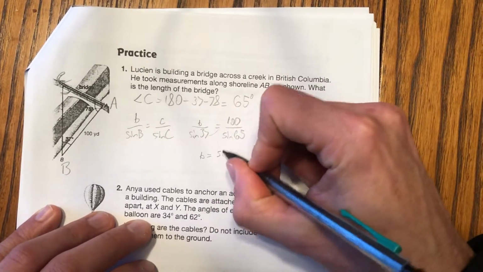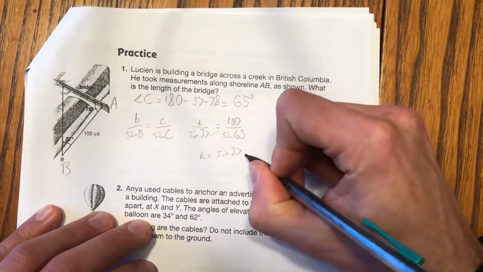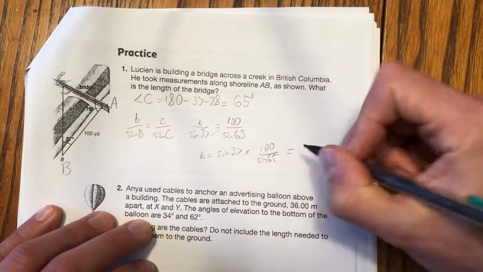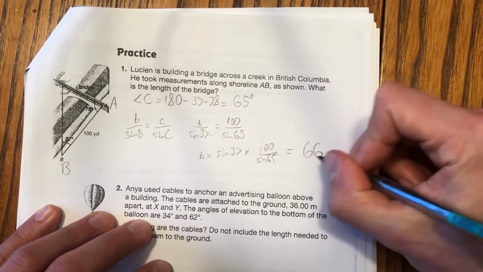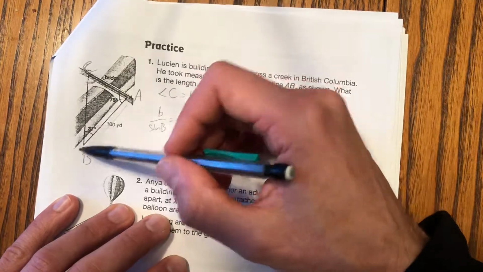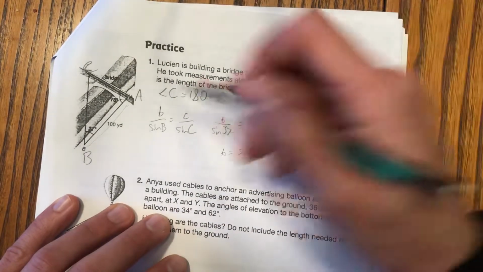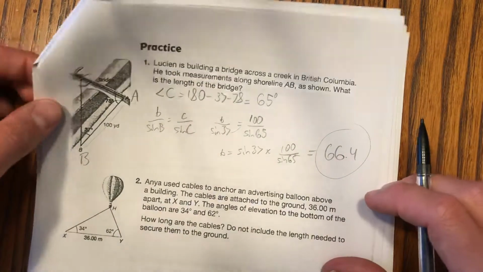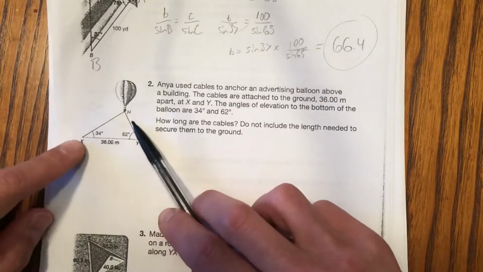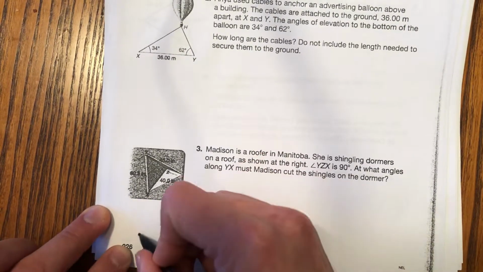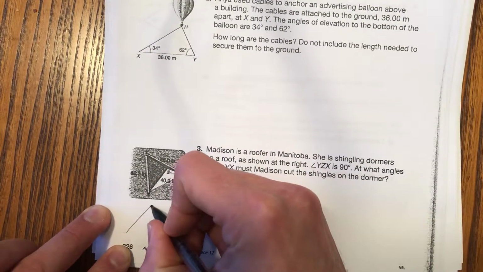B equals sine 37 times 100 divided by sine 65. So B will end up being 66.4. Little b, so that's the bridge that we're calculating. Good. You guys can do that. I'll show you the measurements of this one. I'll redraw it.